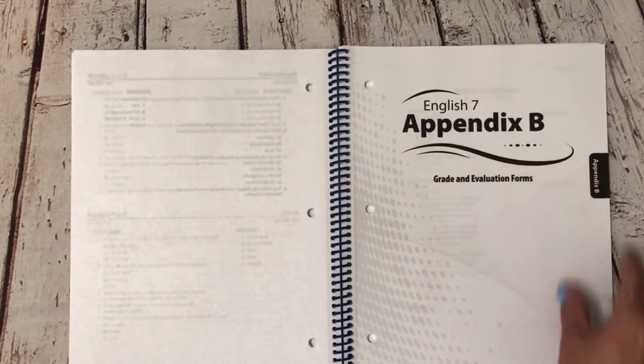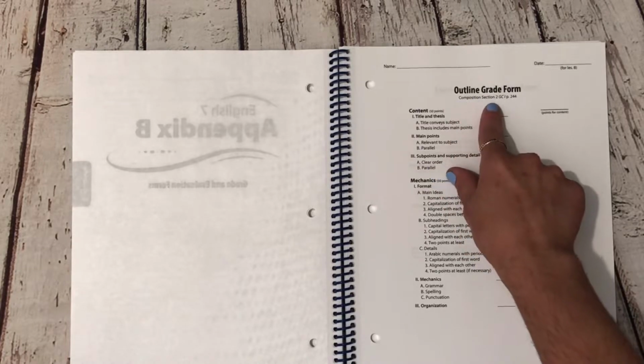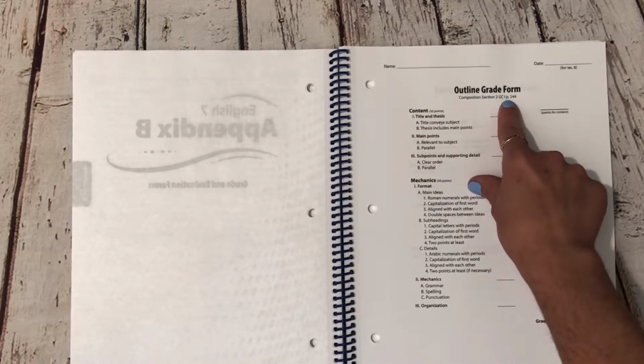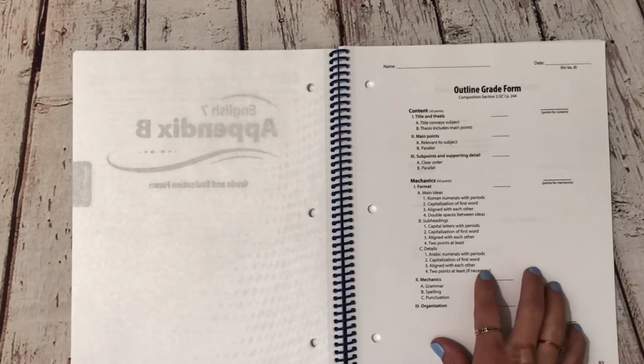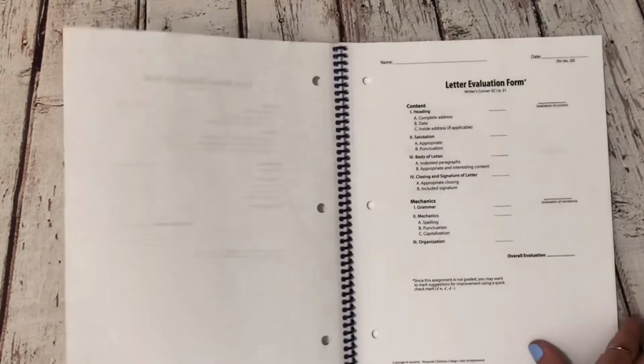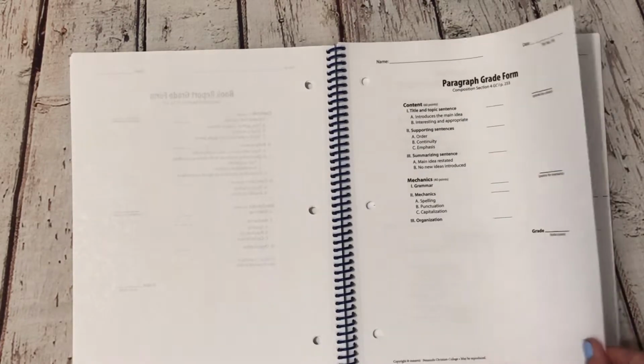Okay, so here, this is Appendix B, grade and evaluation forms. Now this you're going to be needing for their grammar and composition. So it'll even show you here the outline grade form, composition section 2 for grammar and composition, page 244. So this is going to be for grammar and composition. It shows up here at the corner, it's for lesson 8, and then the grade is going to go down here. So this is all for grammar, and again, it'll tell you when to come here to get these. Oh wait, we went a little too far. Okay, so this is the last one for that.